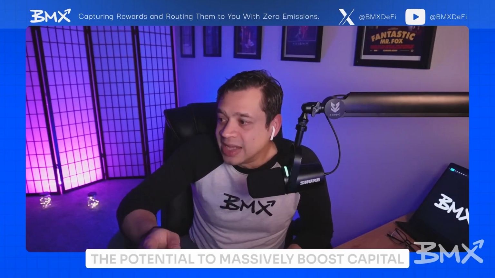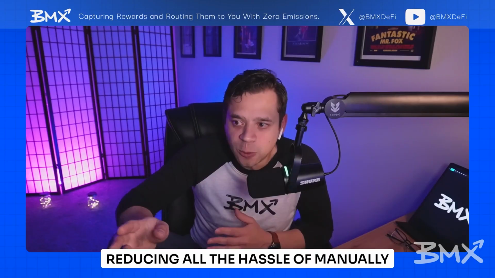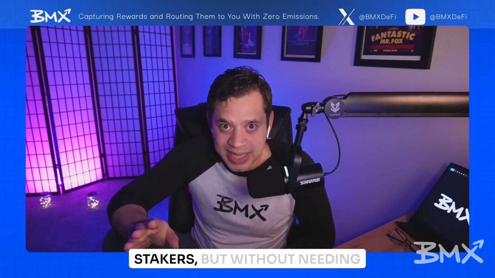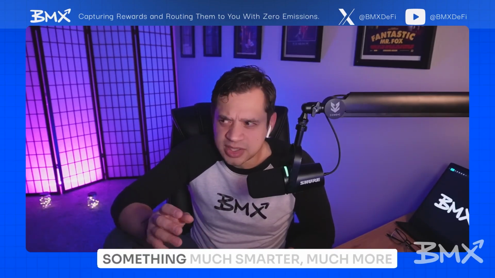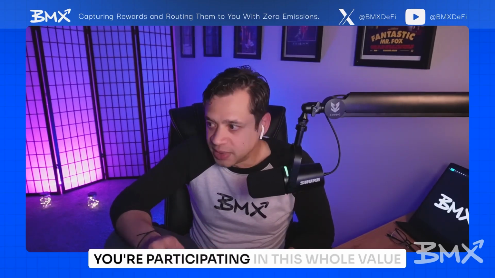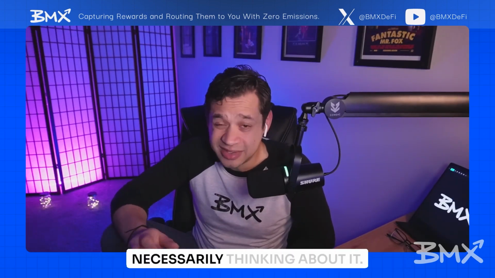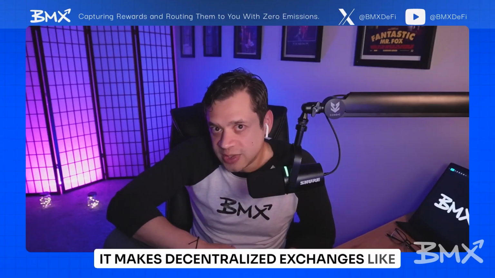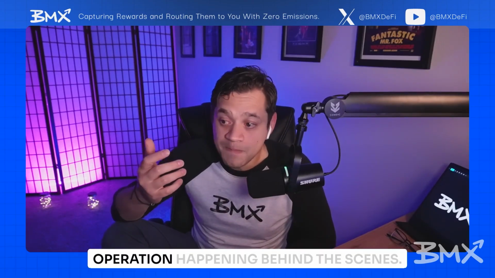The whole design just has the potential to massively boost capital efficiency for LPs, reducing all the hassle of manually claiming rewards. And importantly, it provides real value back to the stakers, but without needing inflationary token emissions to do it. It basically turns a simple swap into something much smarter, much more layered underneath. You're not just swapping, you're participating in this whole value accrual, value capturing engine without even necessarily thinking about it. It makes decentralized exchanges like Deli Swap so much more powerful, so much more flexible, turning that simple transaction into a smart value accruing operation happening behind the scenes.